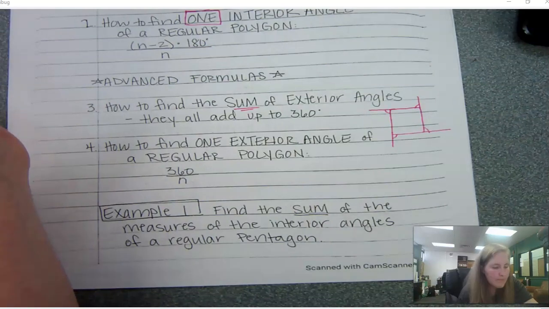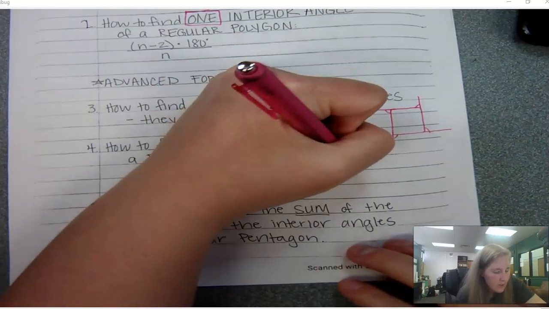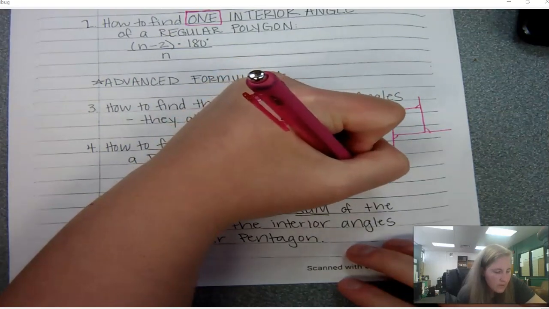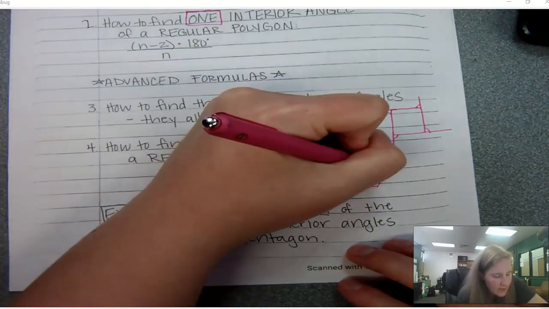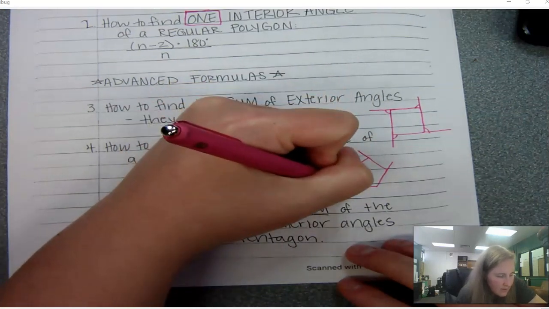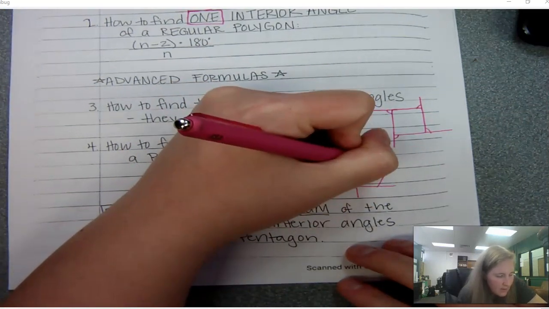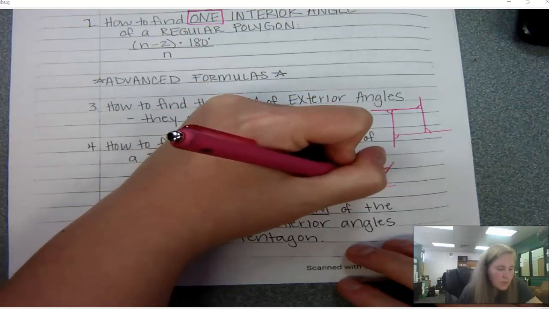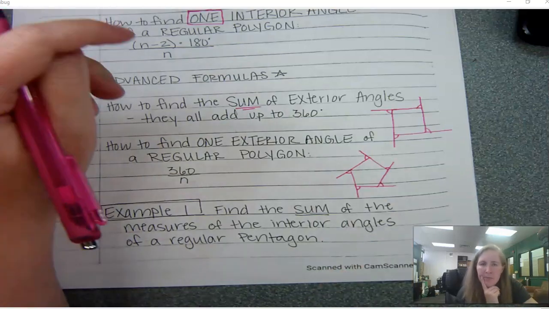Just extend the side. If I drew a pentagon, it would look like this, and we would extend all of these side lengths. And those would be the 5 exterior angles.